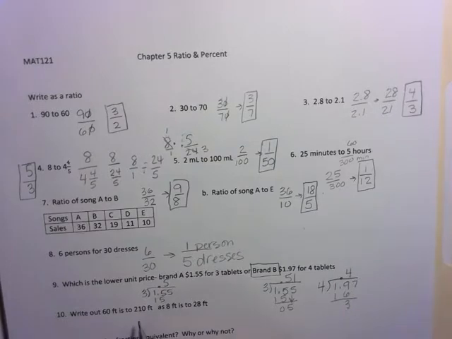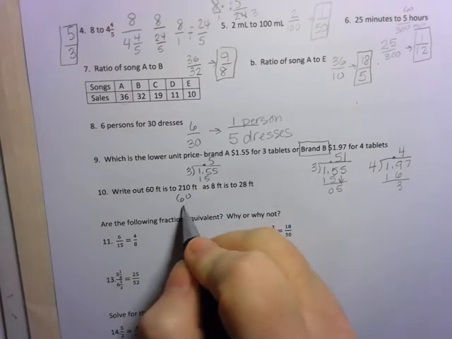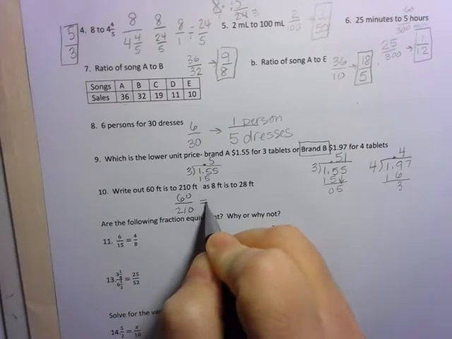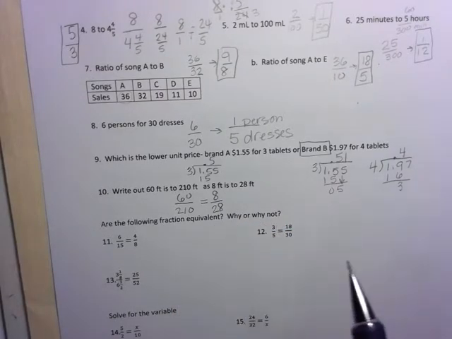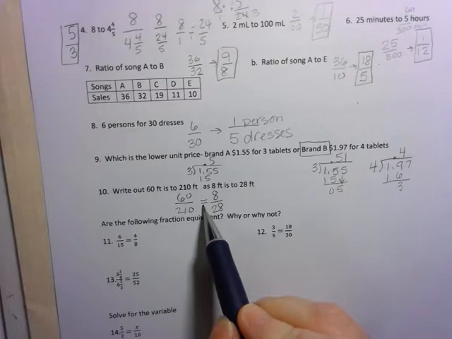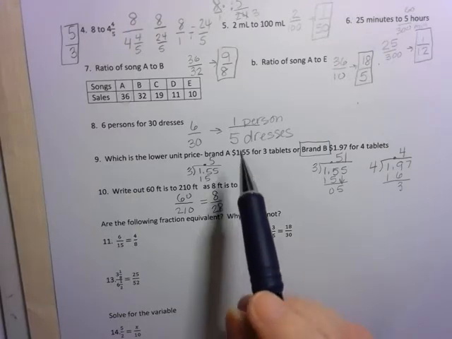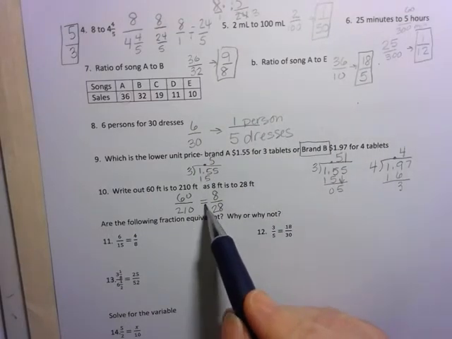Here, they just want me to write out the equivalency statement. So I'm writing out 60 is to 210 as 8 is to 28. And notice here I actually put an equal sign for the first time. This is an equivalency that we're showing, whereas the other ones we're showing the progression of the math. So I only like to show an equal sign when we're showing equality.